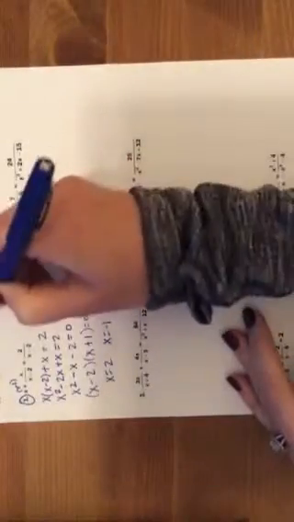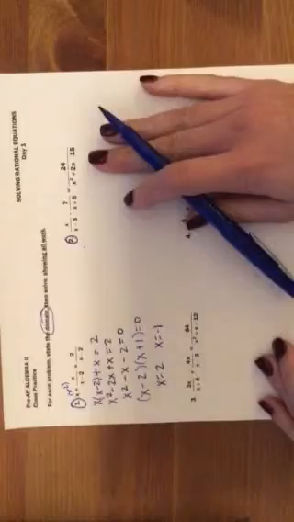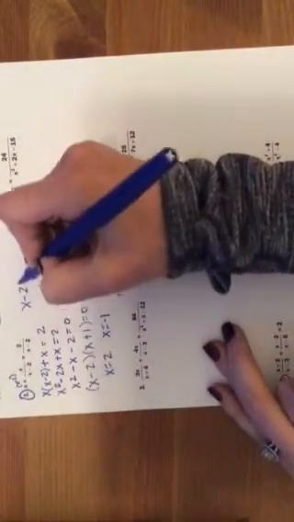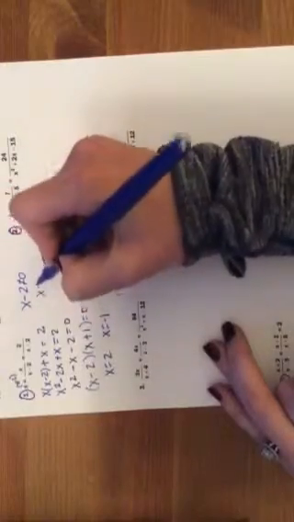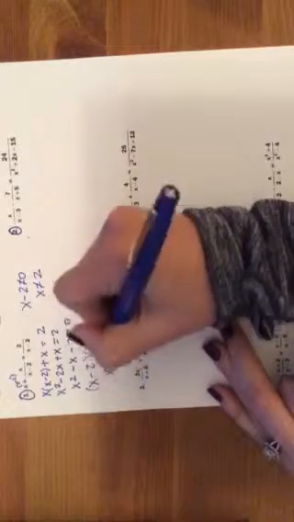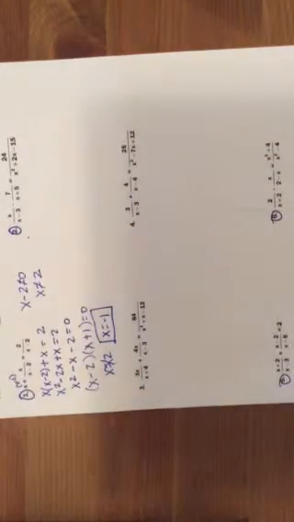Now, I also have to find the domain. And the instructions. So what can x not be equal to? What are my restrictions? X minus 2 cannot equal 0, so that tells me that x cannot equal 2. So I cannot use this one, and my only solution is there. Okay?